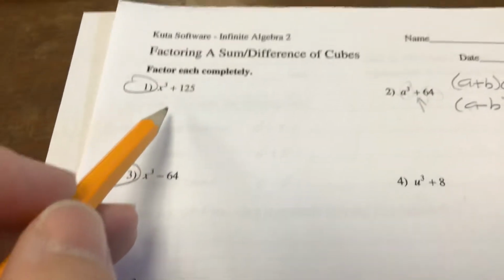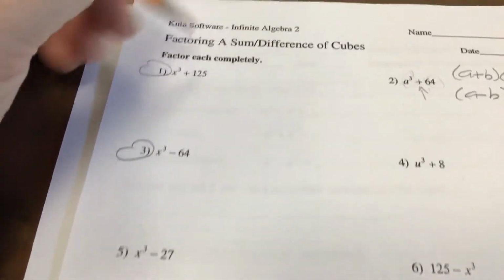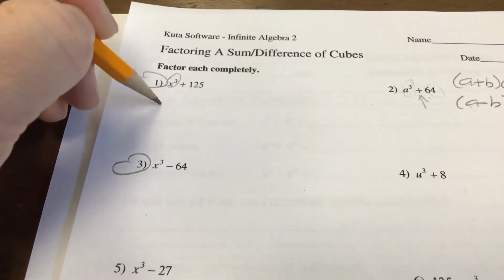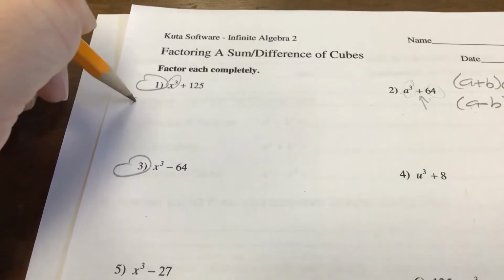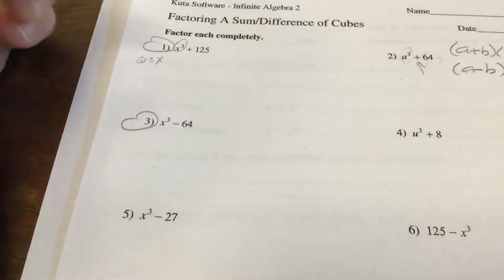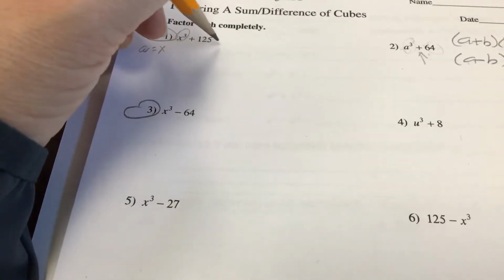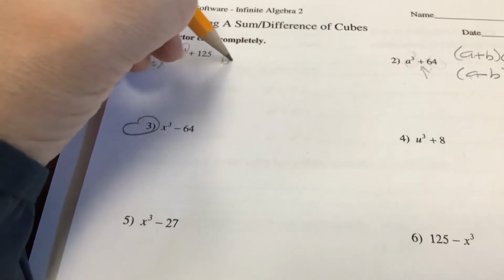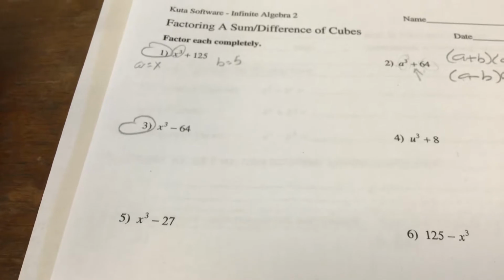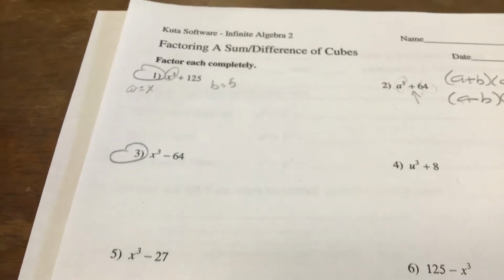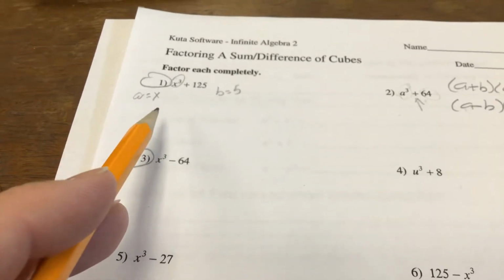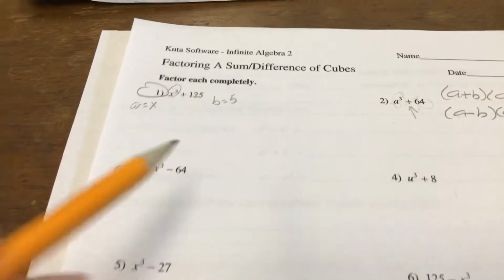So I'm looking at number 1 here. I see the x cubed is a perfect cube. If I take the cube root of x cubed, I get x. So my a value is going to be x. The 125, if I take the cube root of it, it's going to be 5. So my b value is 5. Don't mistake and say that the b is 125. No, it's not. The b being raised to the third power is 125. So now that I have my a and b values, I can actually apply that form.